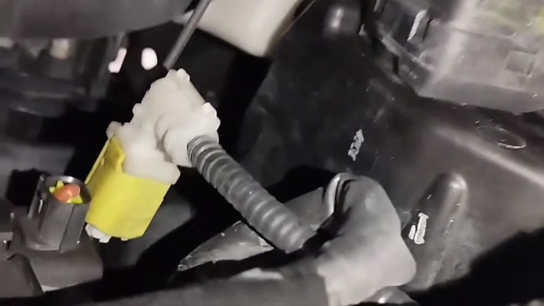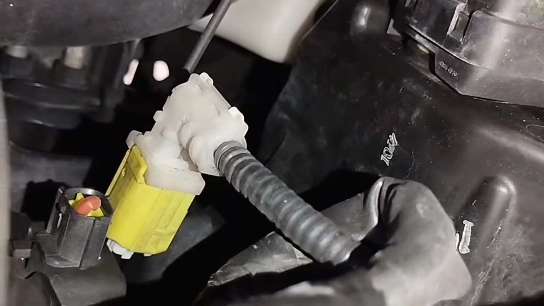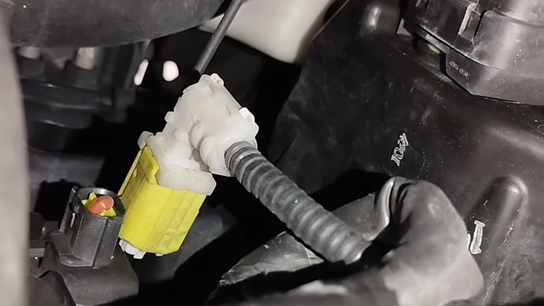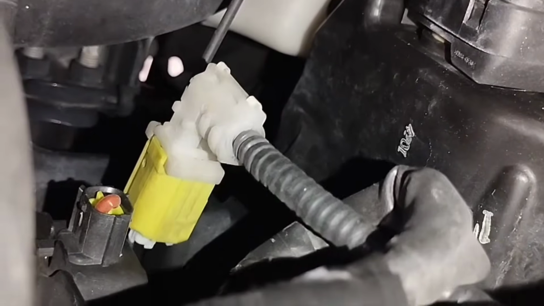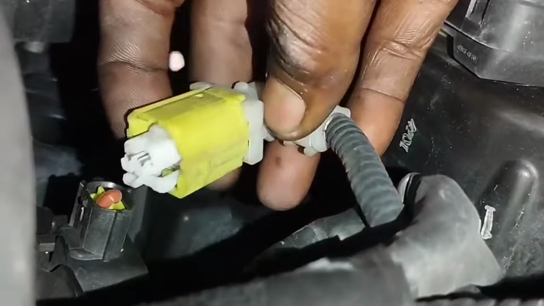Step 1, connector check. Close shot of connector. First check the front LH sensor connector. Check whether it is loose, whether there is rust, whether the pin is bent. The front left side sensor wire socket is open. The sensor is not connected. The front left side sensor wire socket is broken.